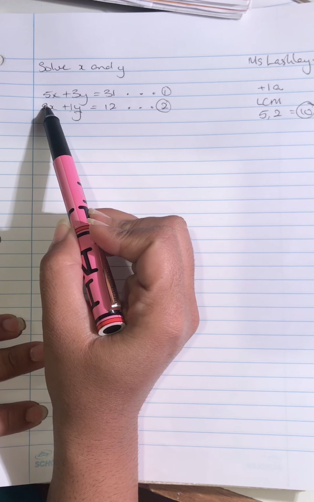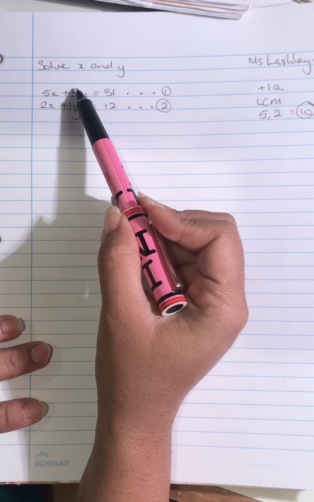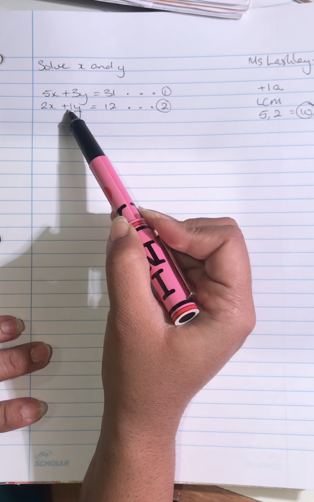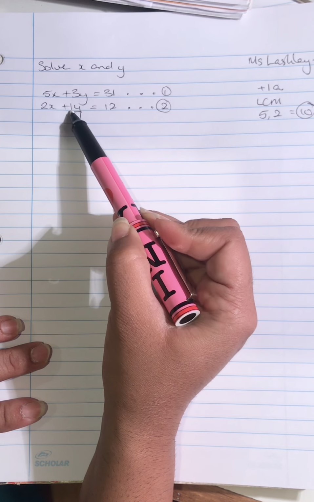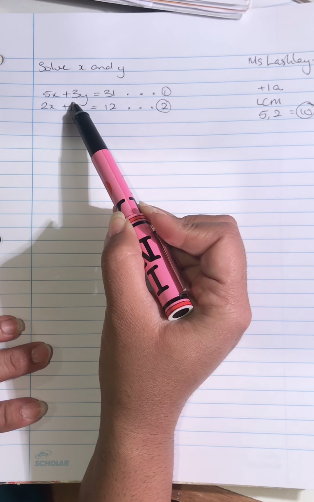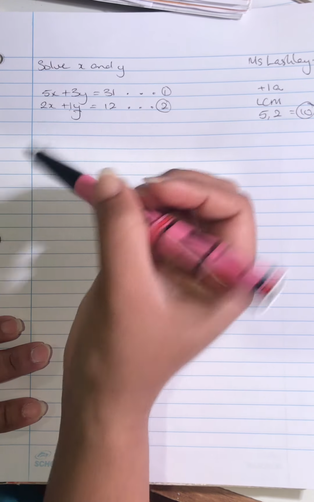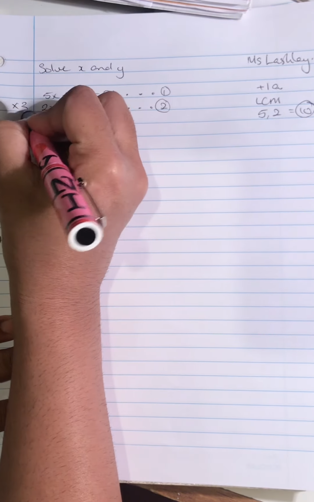Now there's a simpler way of doing this. We have 3 in front of y in equation number 1, and in front of the y in equation number 2 we have 1. So what we can simply do to equation number 2 is multiply it by 3.